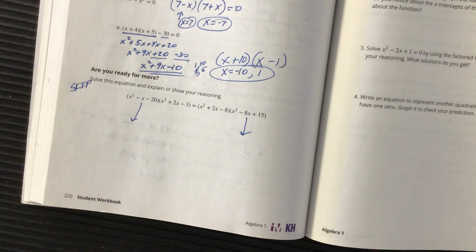So when you say factors of blank that add up to blank, which one is the factor and which one's the add? The last one is what we multiply to get, and the first one's what you add. So multiply to get -20, add to get -1.